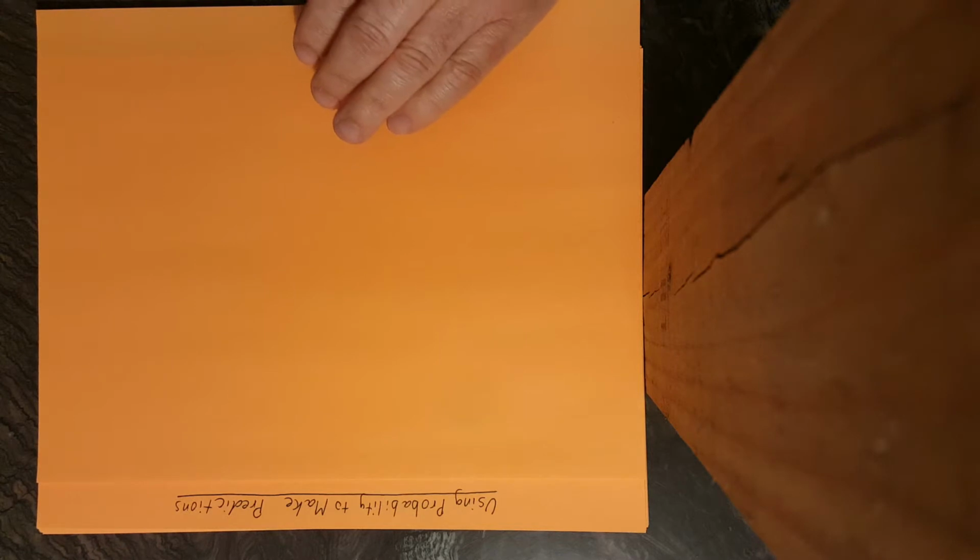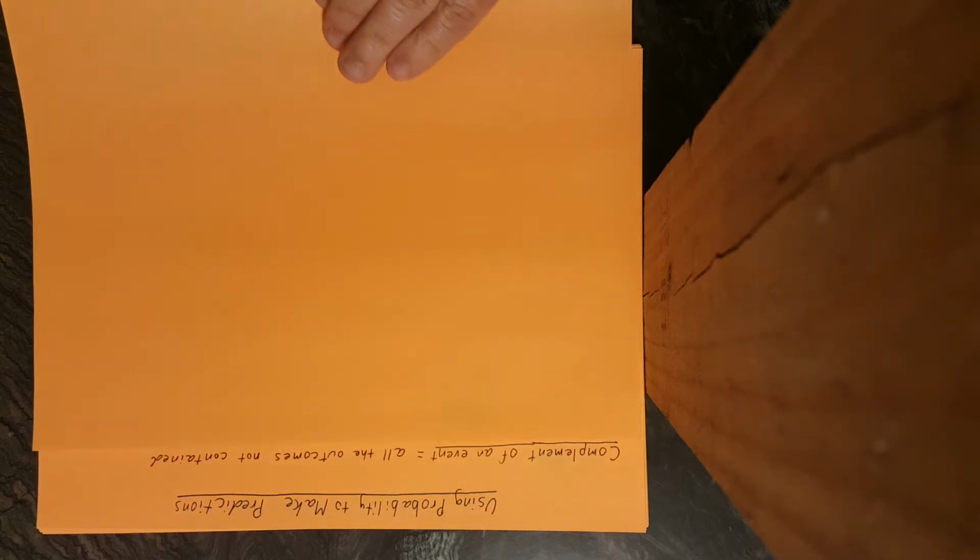Hello everybody, happy Wednesday. I hope yesterday's math assignment went well for you guys. Today, as you can see, we're going to use probability to make predictions. You should have your vocabulary notebook out and get ready to write your first definition. The first term we're going to define today is the complement of an event.